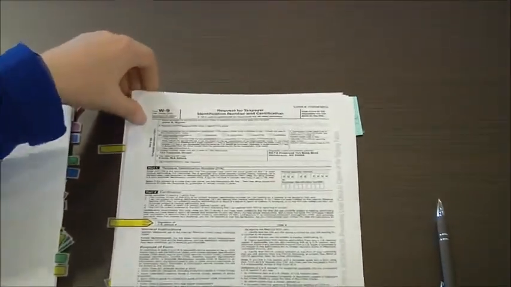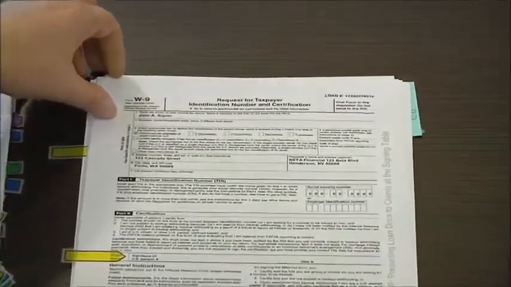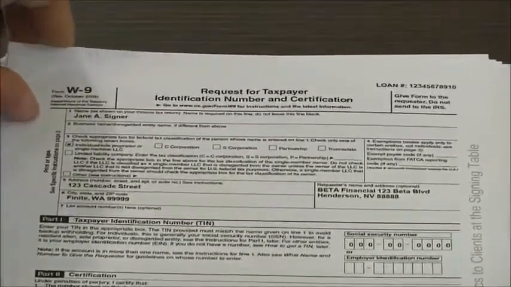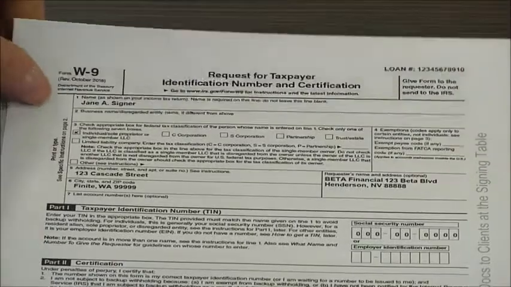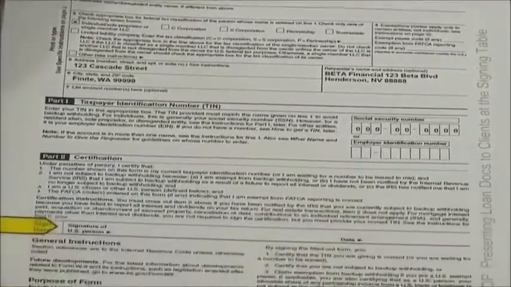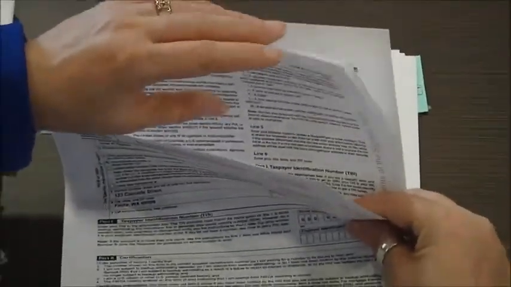The next page is the request for taxpayer identification number and certification. Okay, so this one is listed specifically in Jane A. Signer's name, and so she's going to sign there. And this is one of those government forms. The first page is the form, and then pages 2 through 4 are instructions for the form. That's just the way it goes.